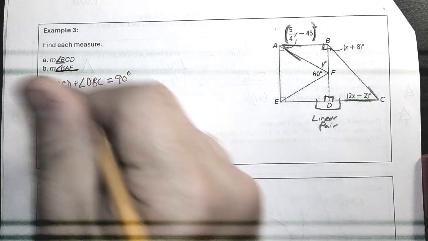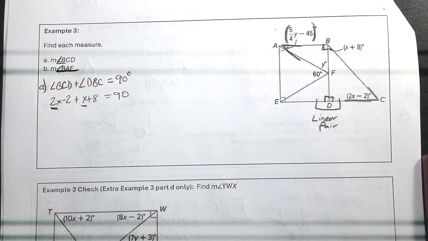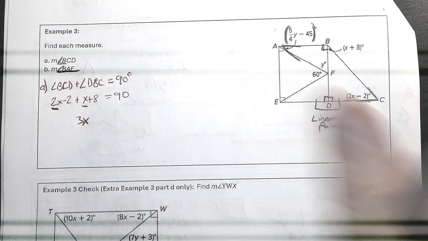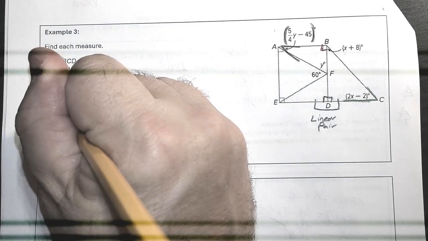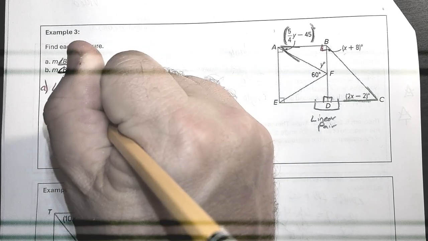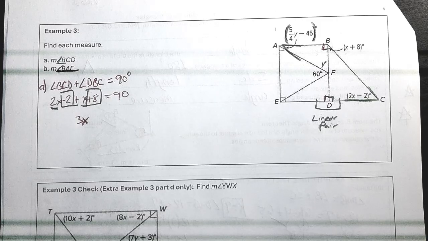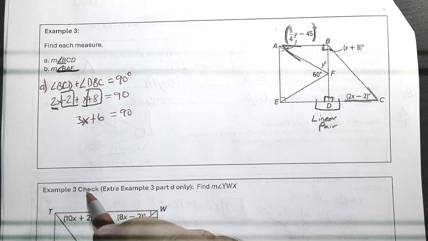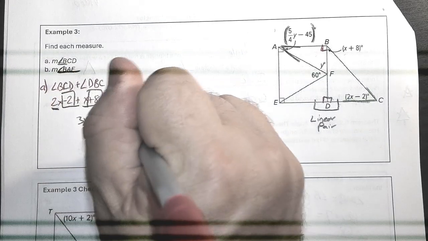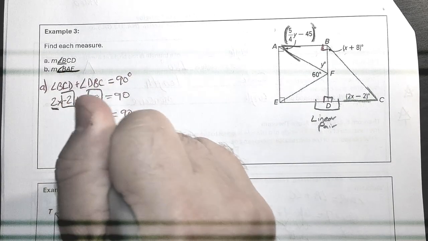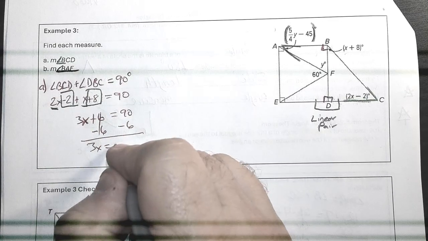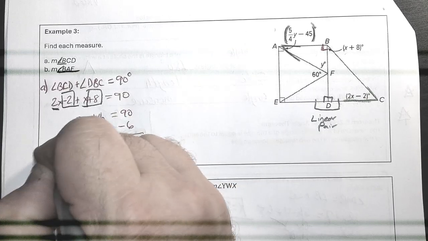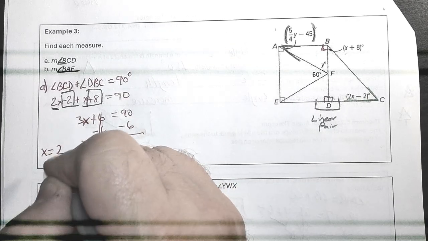So I have a 2x and a 1x; 2x plus 1x is 3x. Next to that I have a -2 and a +8, which is a +6. Just trying to combine things here for you. All right, subtract 6 from both sides. These cancel. You've got 3x equals 90 minus 6, which is 84. We divide both sides by 3, and you will discover that x equals 28.